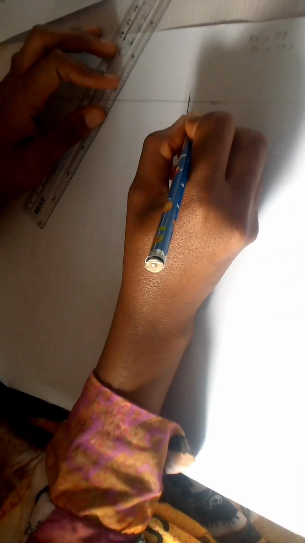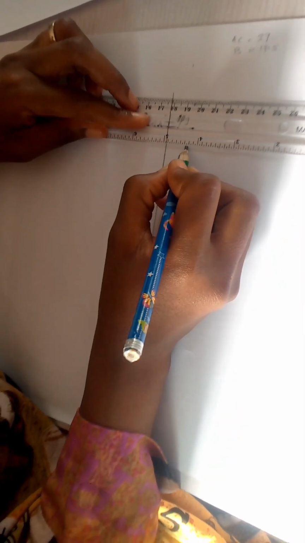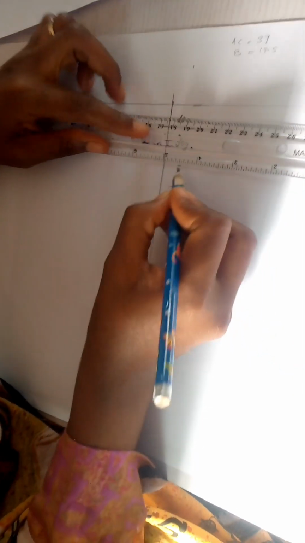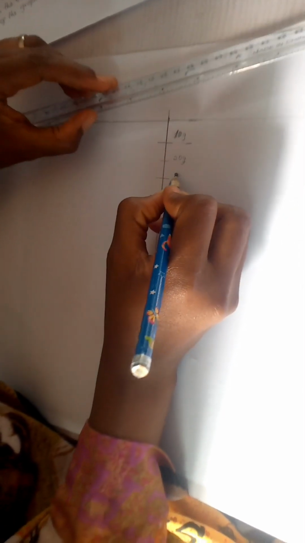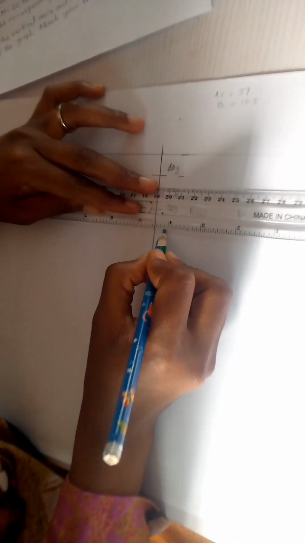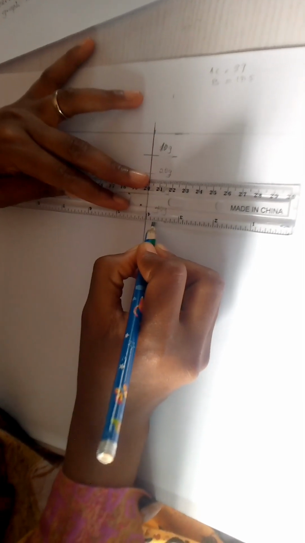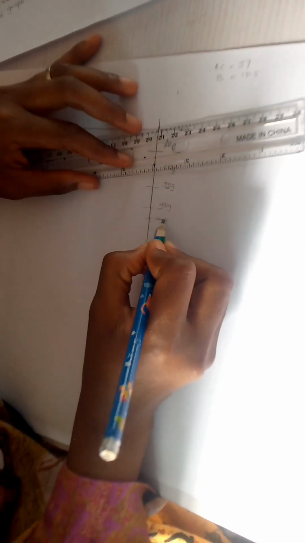This point here is the level of depression when I added the 10 gram mass. This is the level of depression when I added the 20 gram mass. This one is the level of depression when I added the 30 gram mass. This is the level of depression when I added the 40 gram mass, and finally this is the level of depression when I added the 50 gram mass.